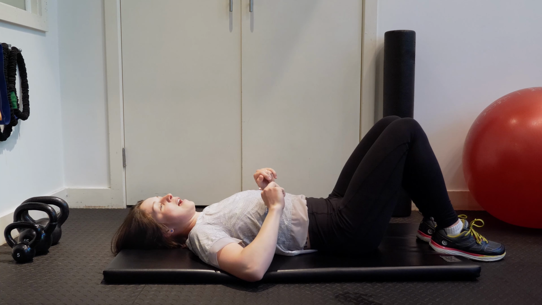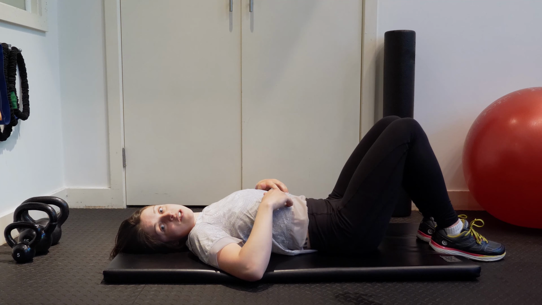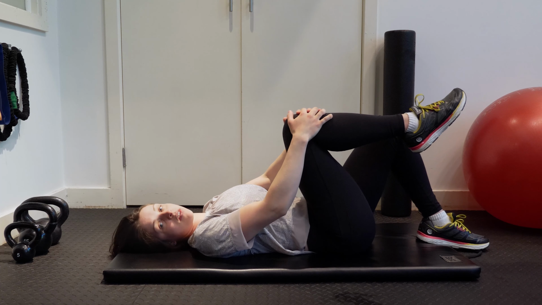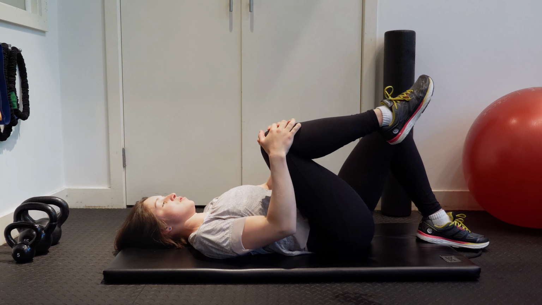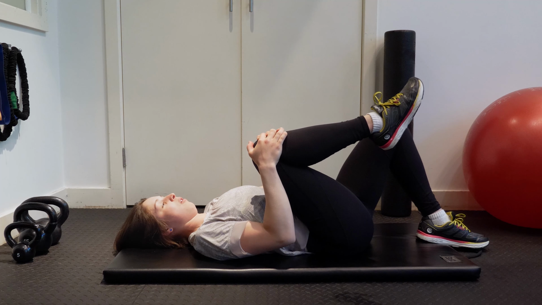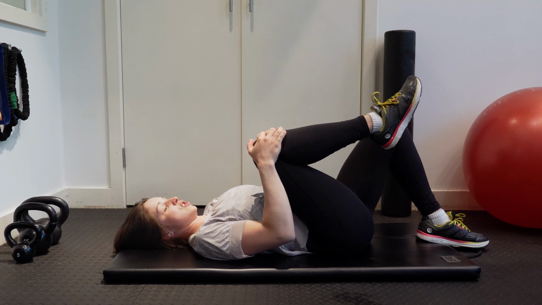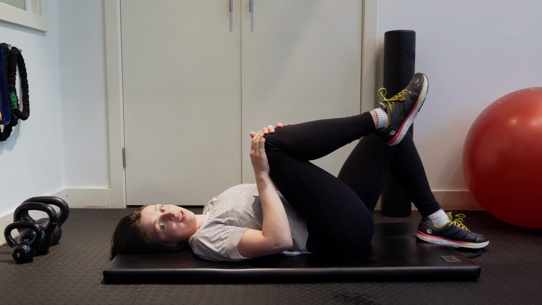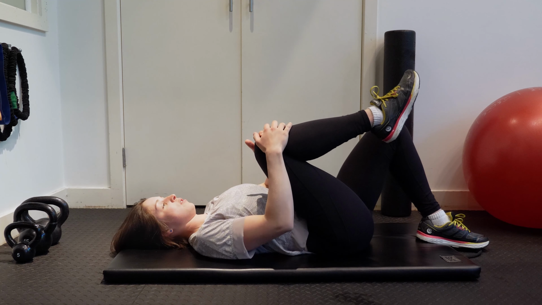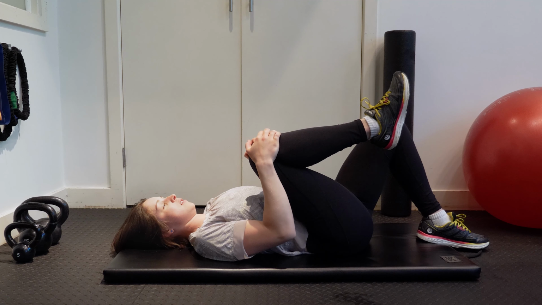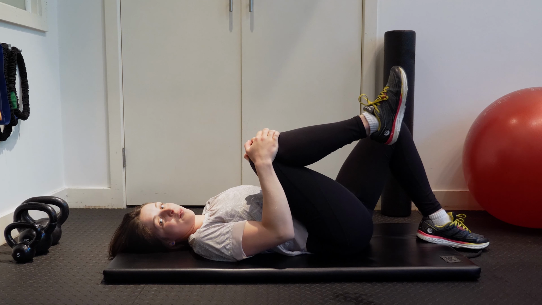Yeah, so once you're done that, next I'd like to do a knee to chest. So you're gonna take one knee and you're gonna support it with your hands. And you're just gonna give your knee a little bit of a pull towards your face. And here we're stretching the glute. So I've got my right leg in my hands and I'm stretching my right glute. We're gonna hold here for 30 seconds. And during that time, hopefully you're taking about 5 or 6 breaths, hopefully down into the belly.